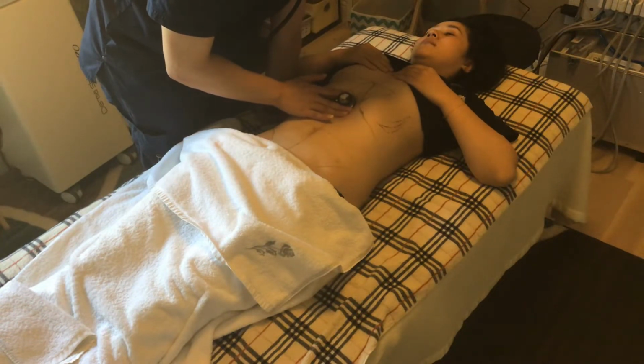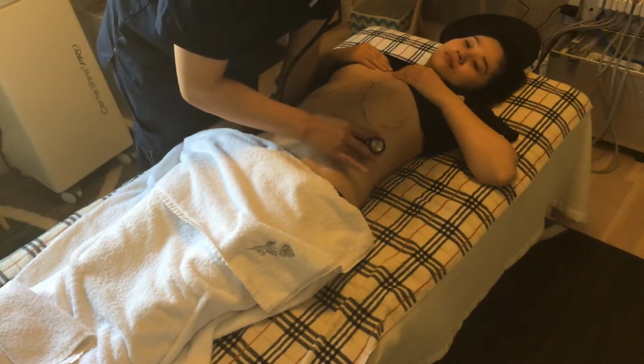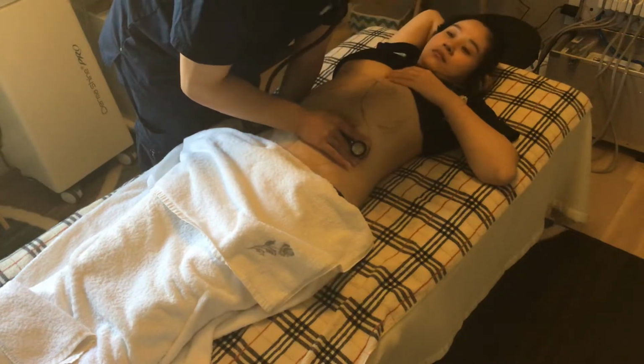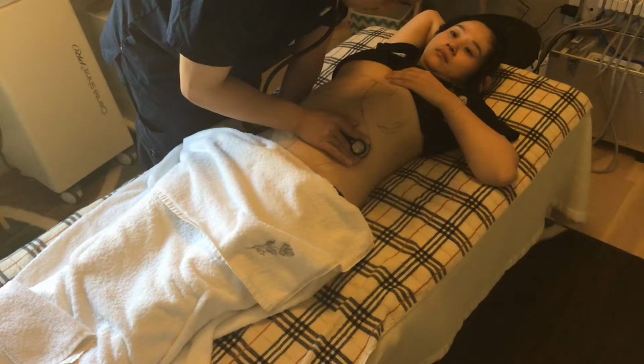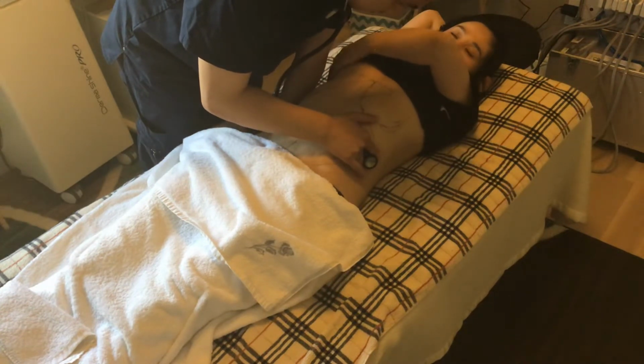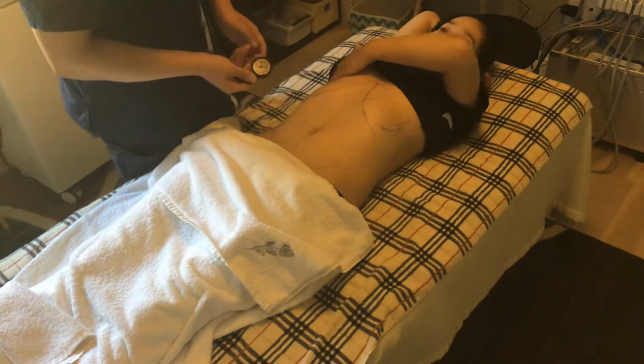Okay, there's no bruit. The left renal artery. Okay, no bruit.